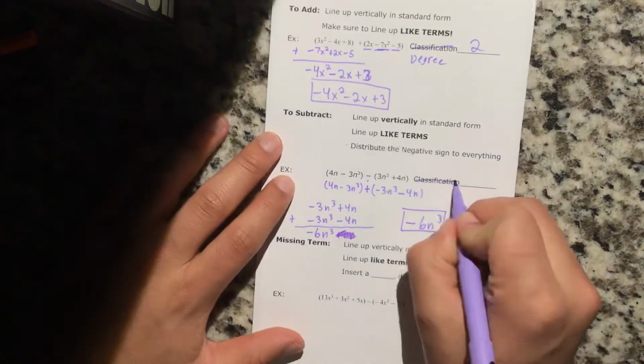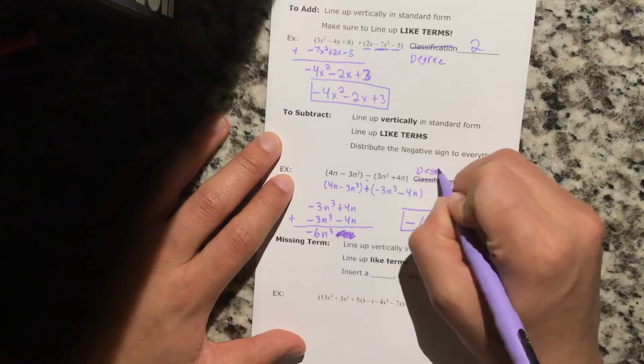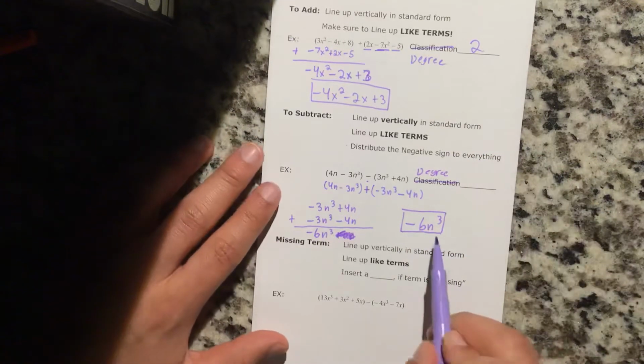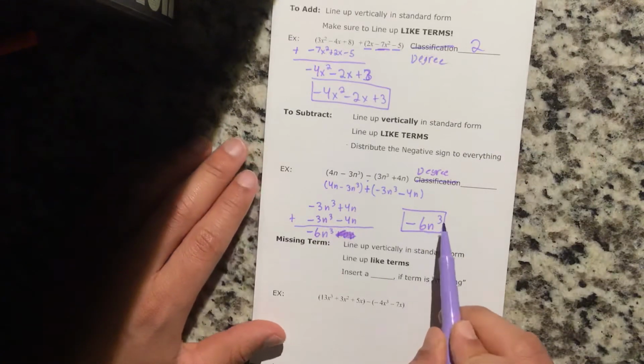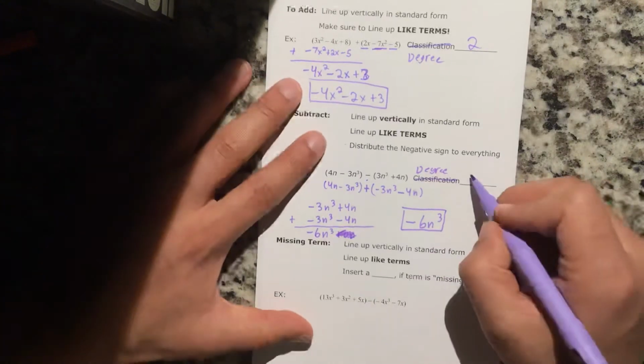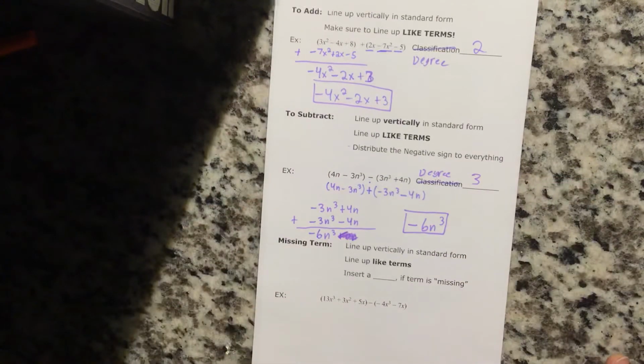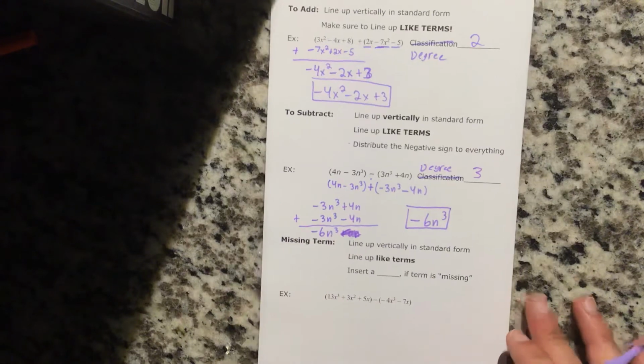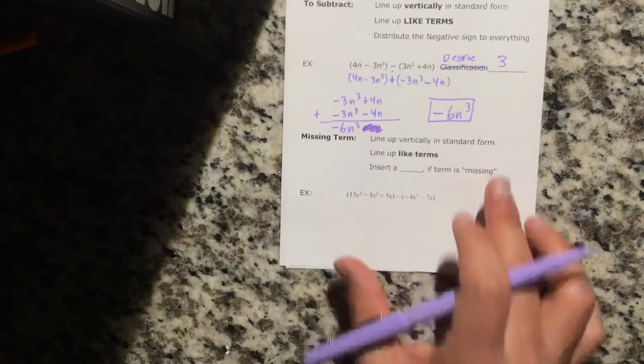Now for the degree, so let's cross that out, put degree. If I look, I only have one monomial, right? And the exponent is 3. So my degree is 3. Not that bad. Okay? Now, let's slide down. We have one more thing here.